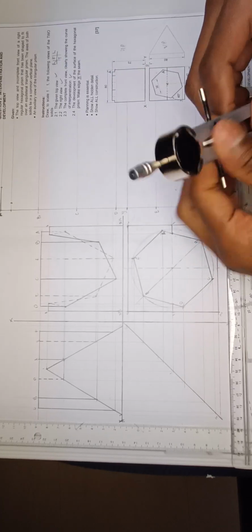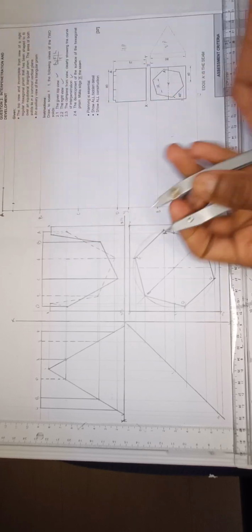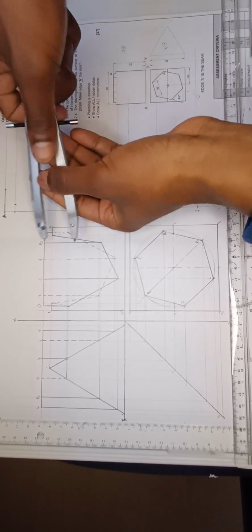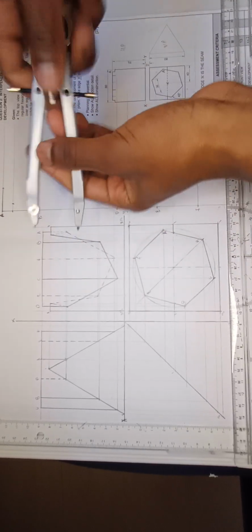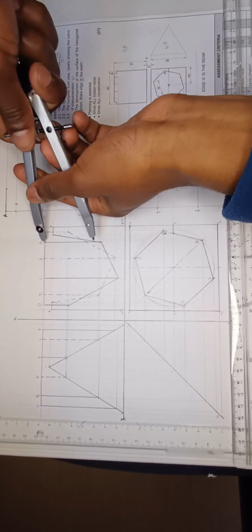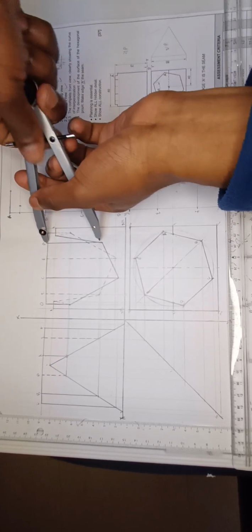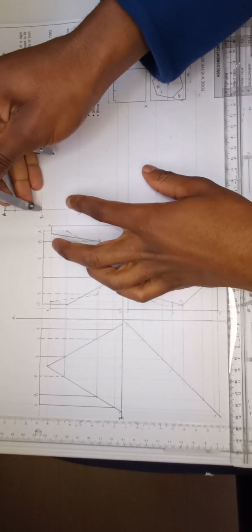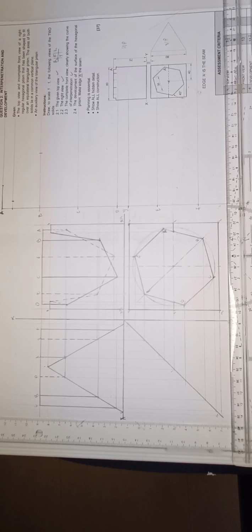Okay, and then moving to B, you check how long B is interpenetrating. Here's our B and also here's our B. You can take your measurements from your front view or your right view. This is how long B is interpenetrating. And then you come here on your development, you look for B, and then you scribe an arc on line B.